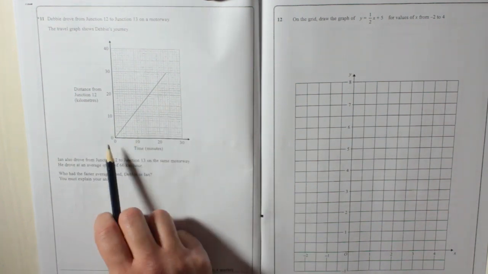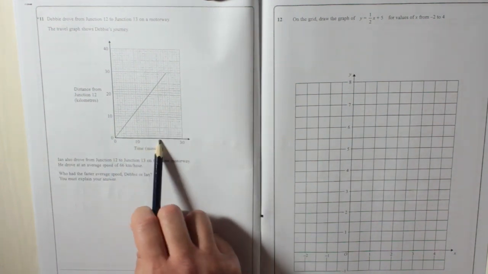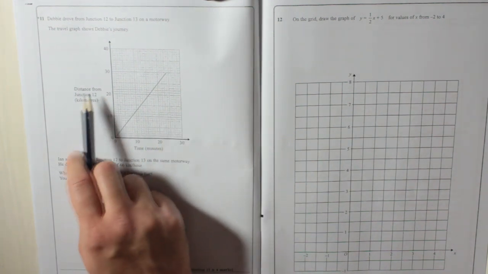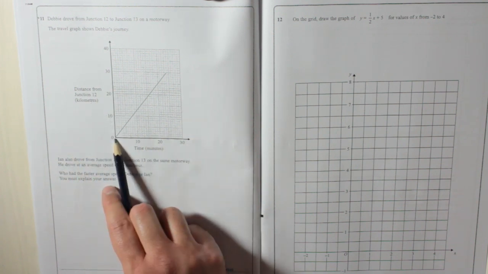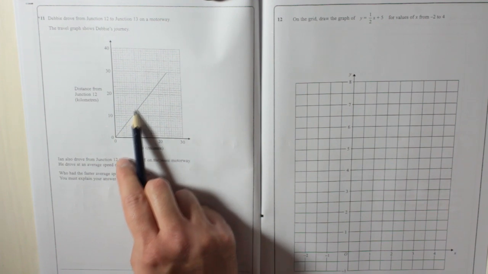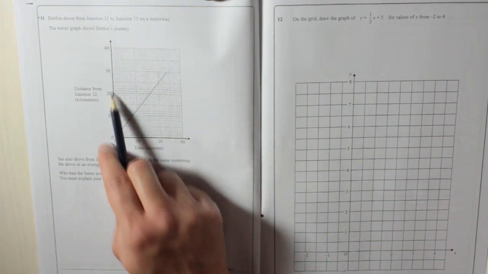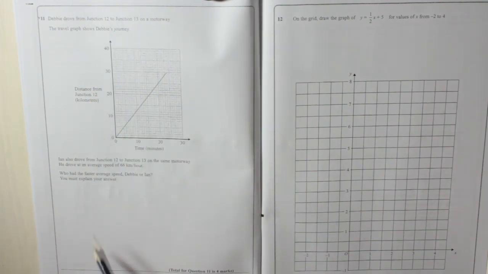Question 11. Debbie drove from junction 12 to junction 13 on a motorway. The travel graph shows Debbie's journey. Here's our travel graph. You've got time along the bottom, 0, 10, 20, 30. Distance from junction 12 in kilometres, so as time goes by, her distance from junction 12, where she starts, goes up. And it goes 10, 20, 30, 40 kilometres.